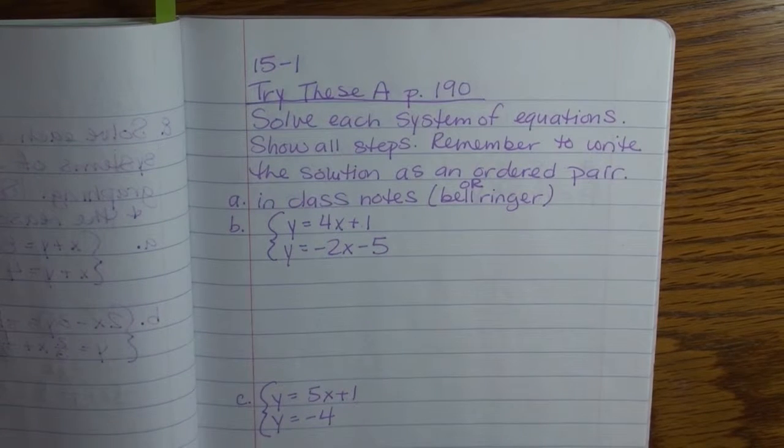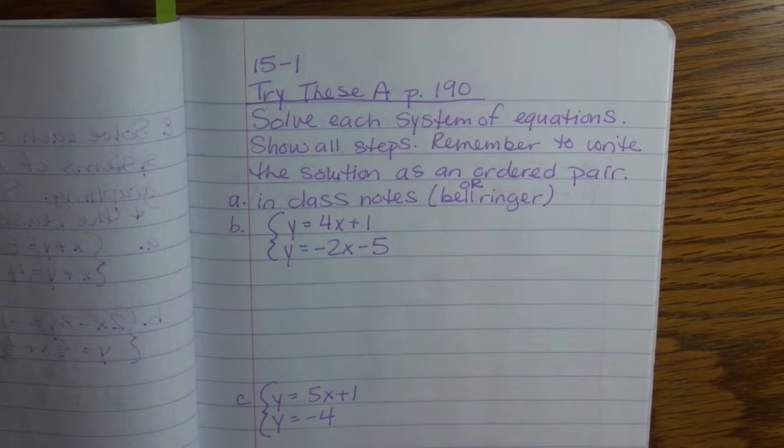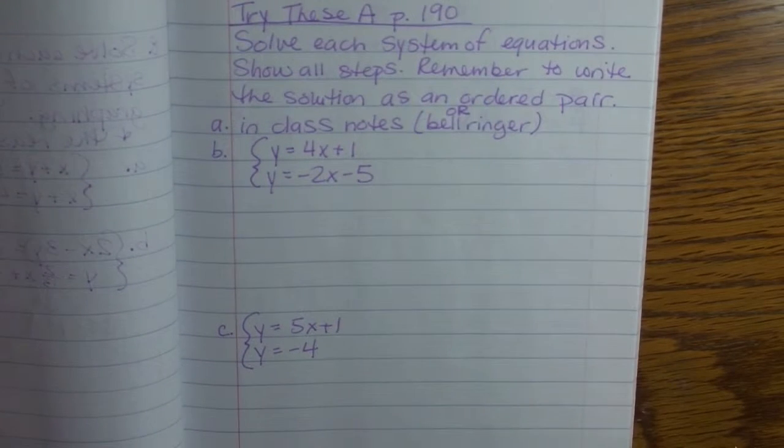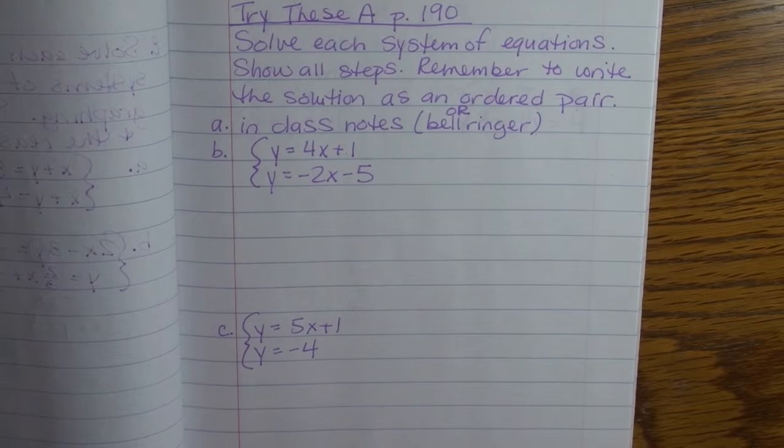Okay, 15.1 says try these A. It's on page 190, and it says solve each system of equations, show all your steps. Remember to write the solution as an ordered pair. And I'm going to skip A because we did it in class, and for those we didn't do it in class, we actually did it as a bell ringer. So both ways you should have notes about part A.